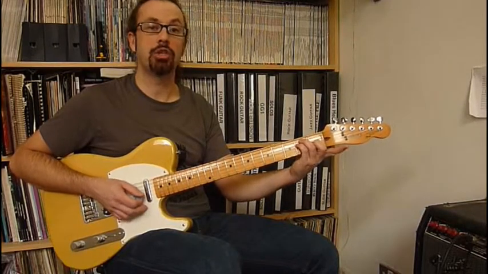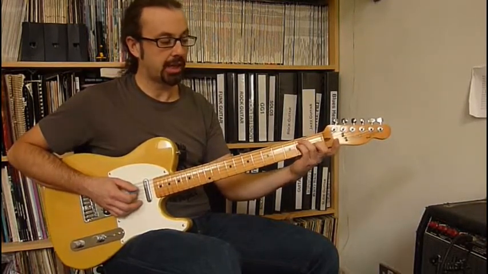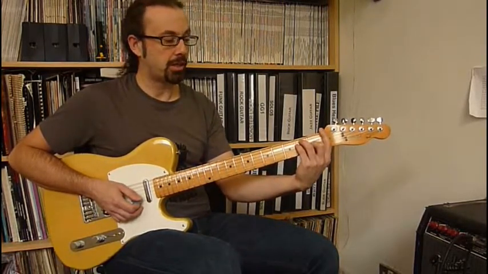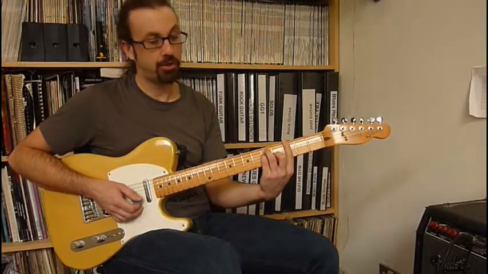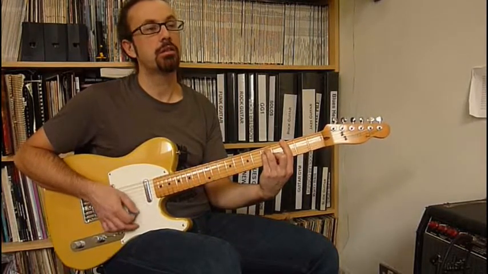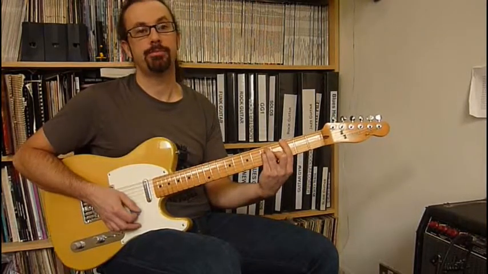I'm going to make the same shape that I did with these other fingers in E, reserving this finger to become my bar. So if I move that up to, say, the third position, this note's a G, we get G major in an E shape.